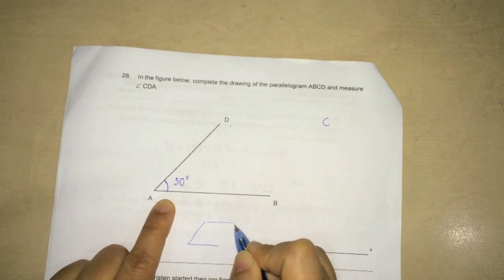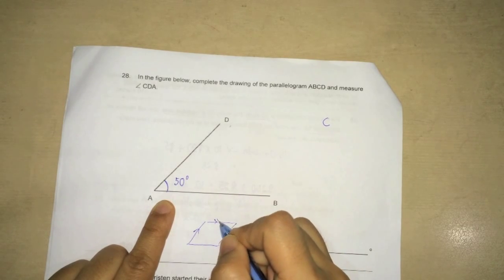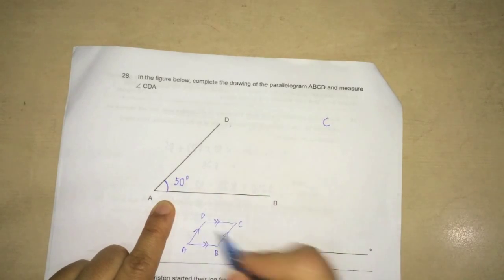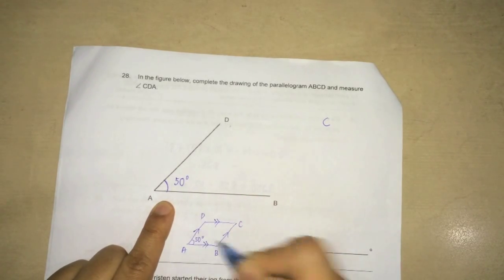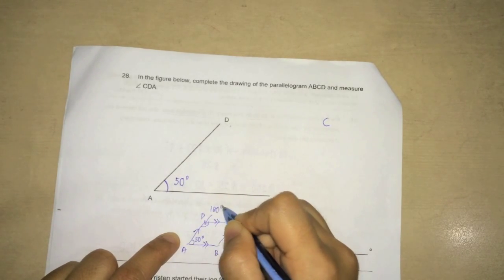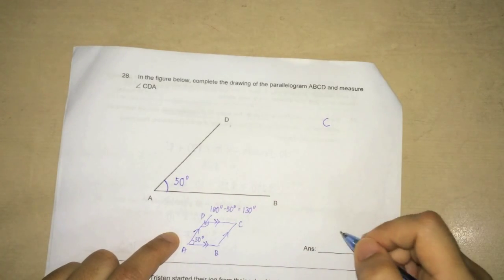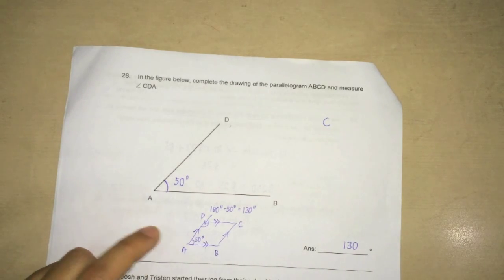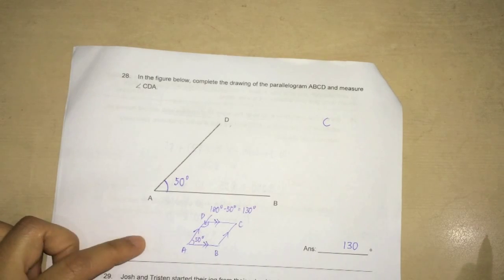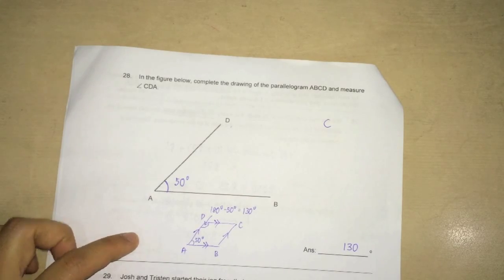We'll do a quick sketch of the parallelogram. This will be parallel to this, and this will be parallel to this. It should look something like that: A, B, C, D. If you measure, this is 50 degrees, and this angle here will have to be 180 degrees minus 50 degrees, and that is 130 degrees. I don't have a protractor here, so I won't be able to draw it for you to see. I will do a video again to show you how to draw a parallelogram. But your answer should look something like that.